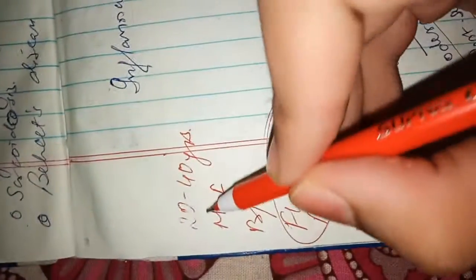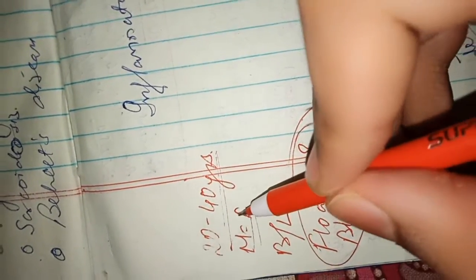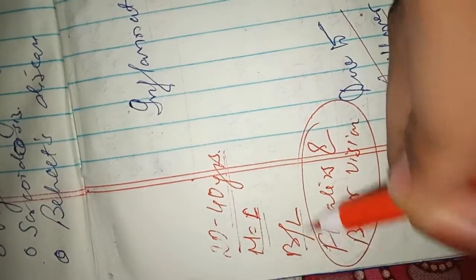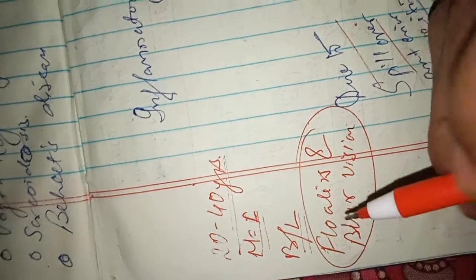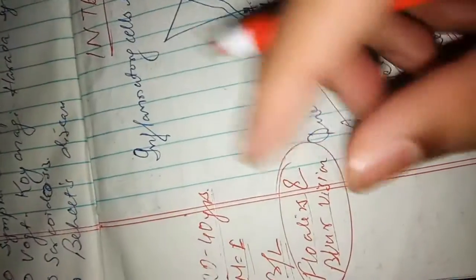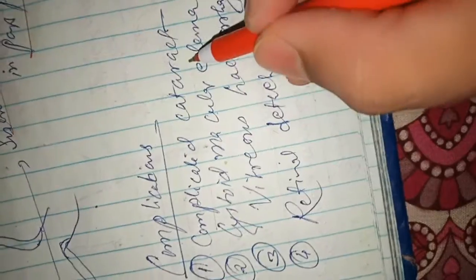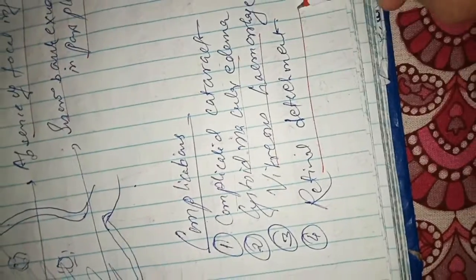It is found in people aged 20 to 40 years, male and female have equal predilection, and it is a bilateral condition. The patient's main clinical feature is floaters on the blood vessels, something floating around the eye. So what are the complications? Complicated cataract, cystoid macular edema, vitreous hemorrhage, where the hemorrhage can be in the vitreous cavity, and retinal detachment.